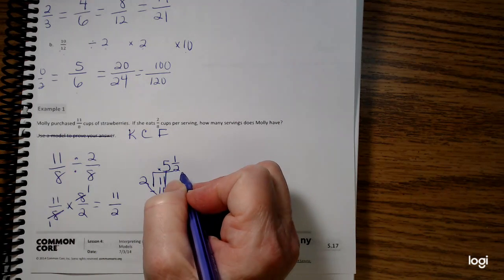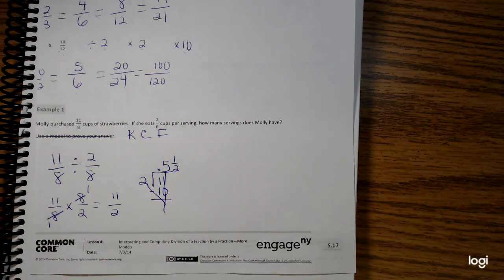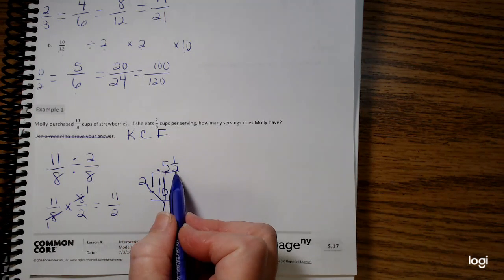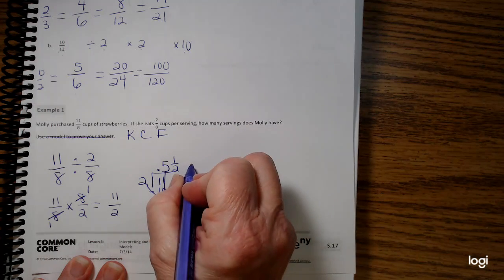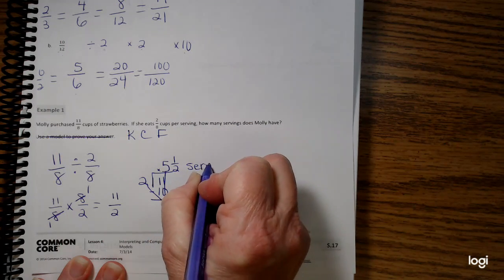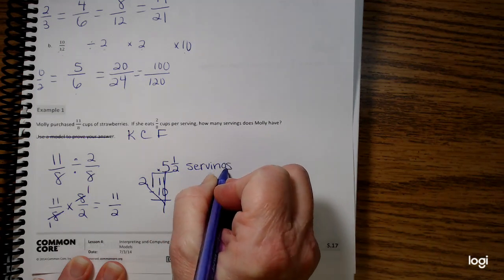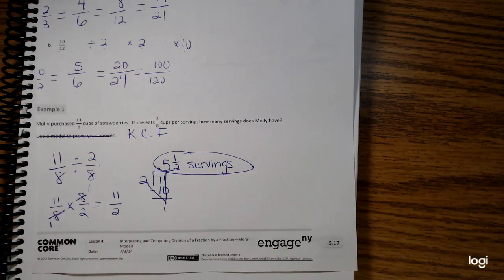Let's check our question. Molly purchased 11/8 cups of strawberries. If she eats 2/8 cups per serving, how many servings does Molly have? Does it make sense to say that she has 5 and 1/2 servings? It does. So we're going to go ahead and write our label, servings, and circle our final answer.